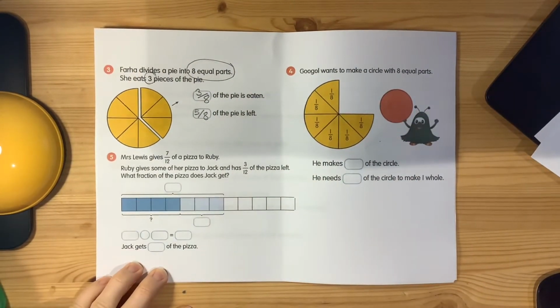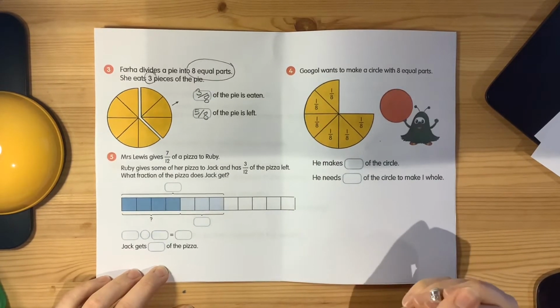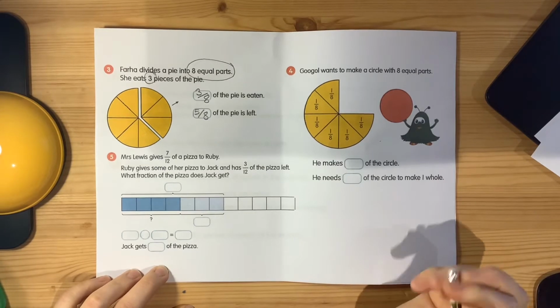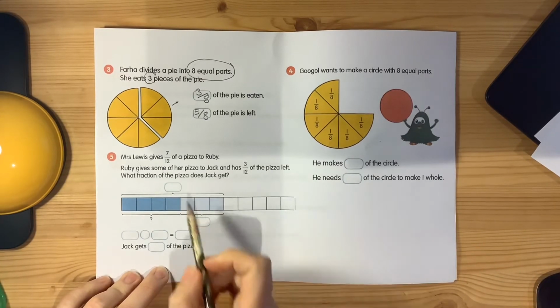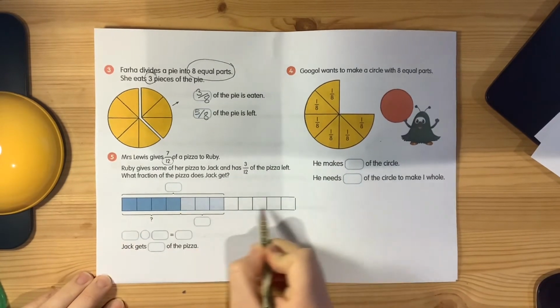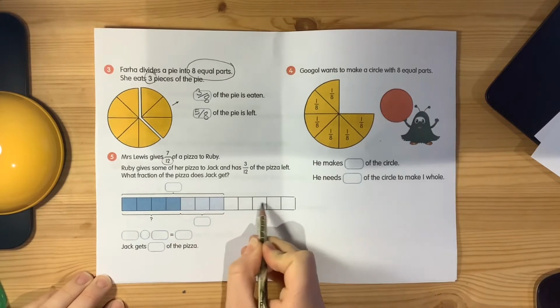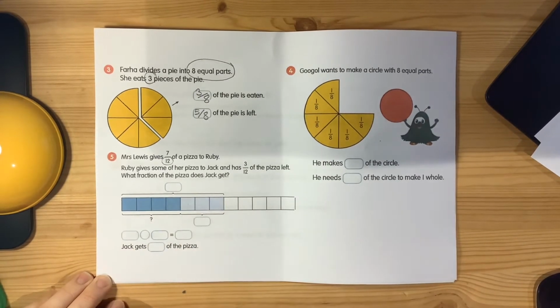Let's look at the next problem. Mrs. Lewis gives 7/12 of a pizza to Ruby. Ruby gives some of her pizza to Jack, and she has 3/12 of the pizza left. What fraction of the pizza does Jack get? So we know that the pizza is made up of 12 equal parts. So that has been displayed in this bar. 1, 2, 3, 4, 5, 6, 7, 8, 9, 10, 11, 12. There's 12 parts in this bar.